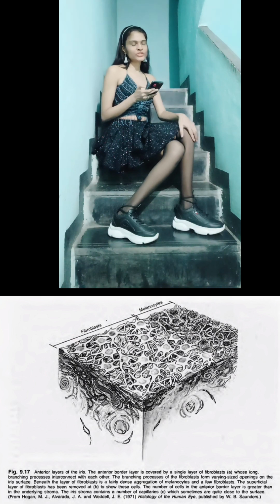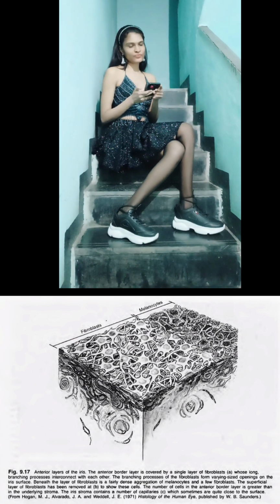So this is the anterior border layer, which is made up of the fibroblasts, a flattened sheet of fibroblasts interconnected to each other. These are stellate shaped, they have cytoplasmic processes and are connected to each other by junctions: tight junctions, intermediate junctions and gap junctions. Then beneath the fibroblast layer, they have removed the fibroblast layer cover for our convenience to see the melanocyte layer beneath, that is shown in figure B, and B is very faint here. It's there, B. So you can see the melanocytes, and along with the melanocytes, a few fibroblasts are present in this layer beneath the fibroblastic layer. Okay, so that was about the anterior layer, fibroblasts and melanocytes.